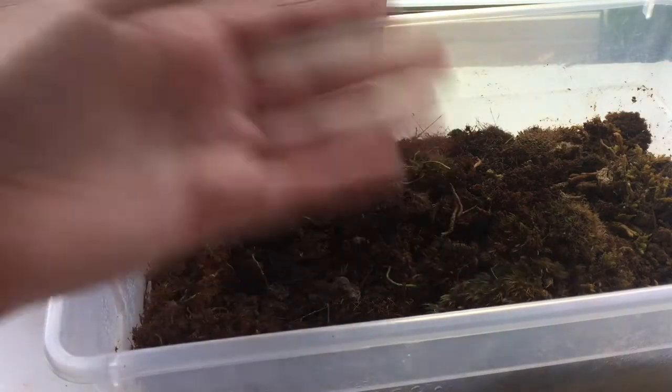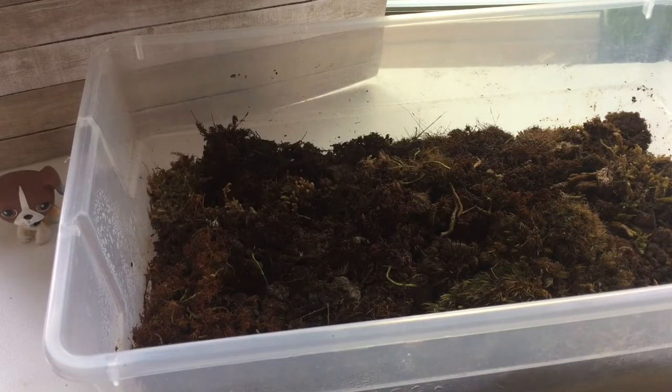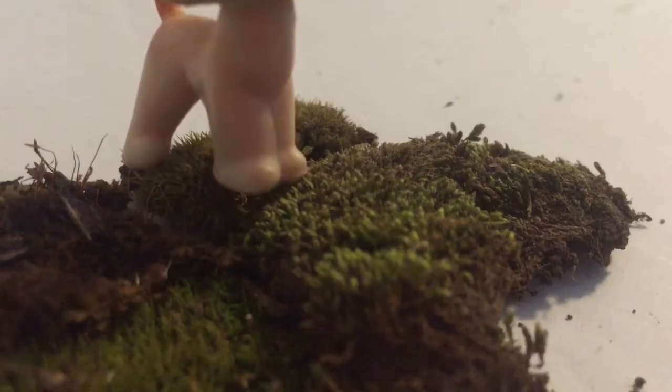grasses. If you're doing a scene of long grass, I'll usually take normal old carpet moss that you can find basically anywhere, usually in sidewalk cracks. If I want a short grass, if that makes sense.